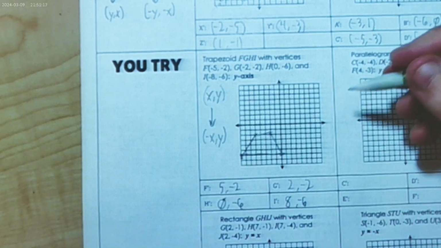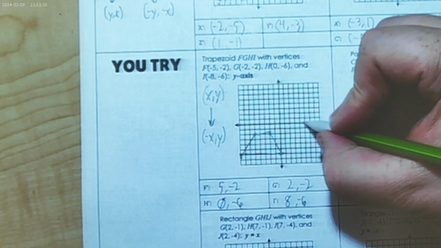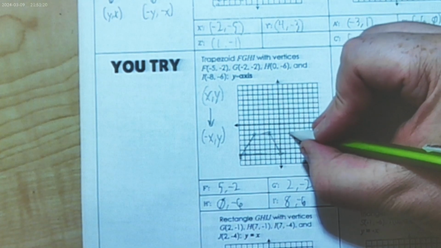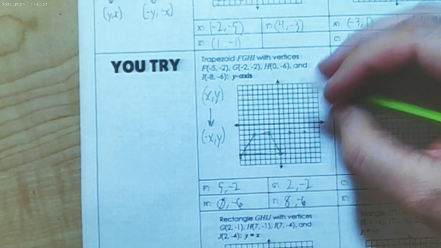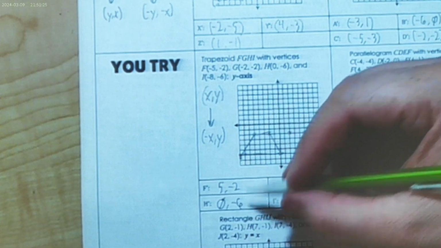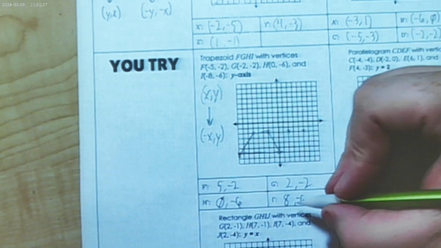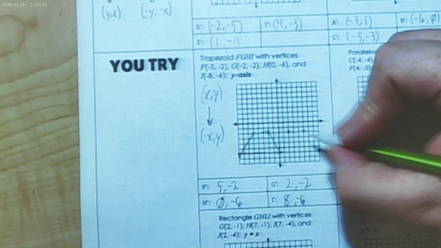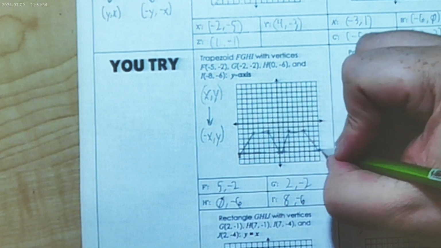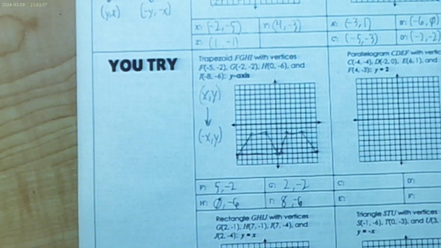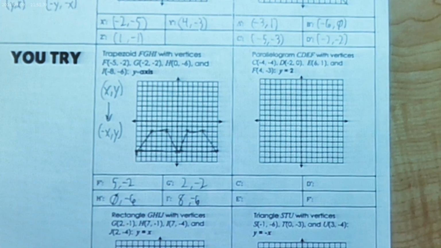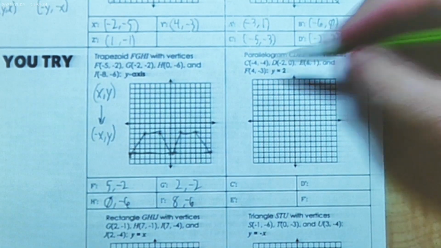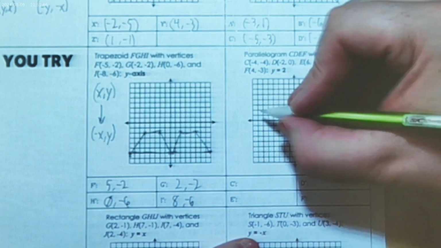Okay, let's map this out. So I've got 1, 2, 3, 4, 5, 1, 2. Got 1, 2, 1, 2. That's point F. Point G, H is the same, and then I is 8, 1, 2, 3, 4, 5, 6. All right, looks pretty good to me. And I mapped out the points correctly this time. Hooray! So for this one, parallelogram with vertices at C, D, E, and F at y equals 2.